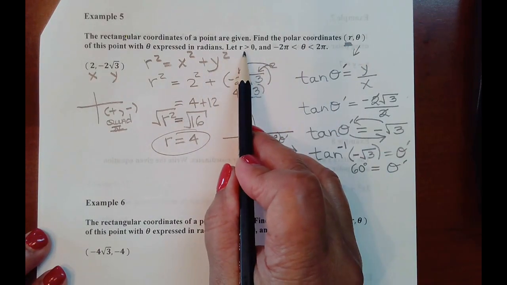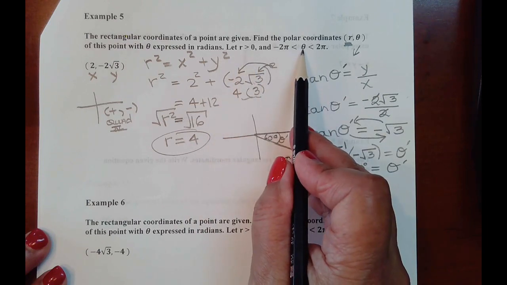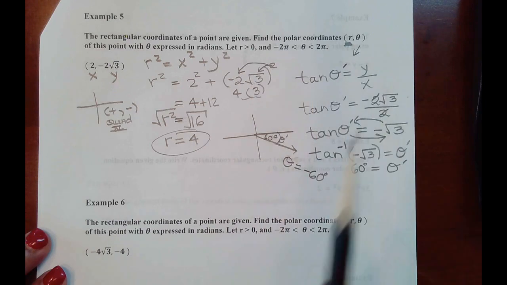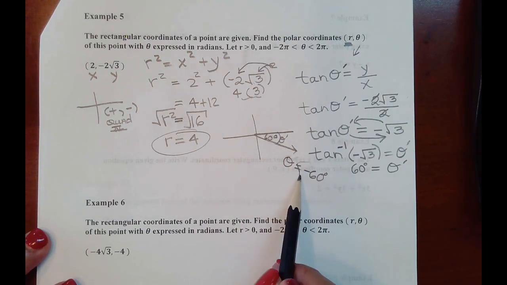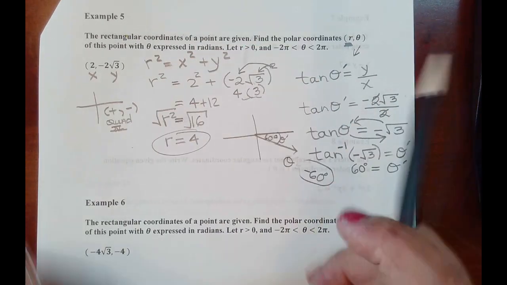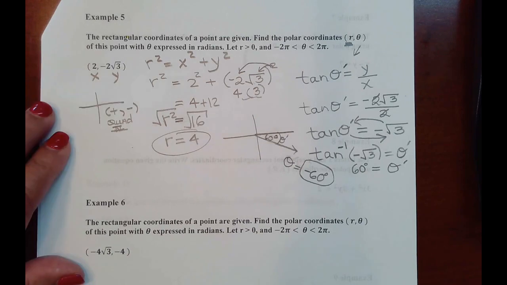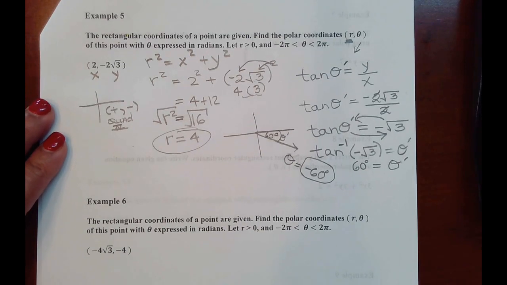They want you to give a positive r value, that's what greater than 0 means, but you can give a theta that's between negative 2 pi and 2 pi, which means this is okay to give this particular answer. Sometimes they'll tell you to give a positive theta. They'll indicate in the instructions to give a positive direction angle.